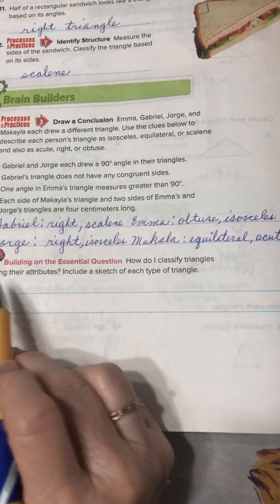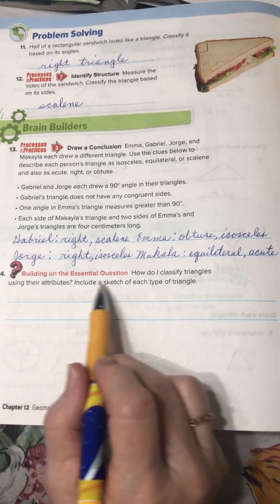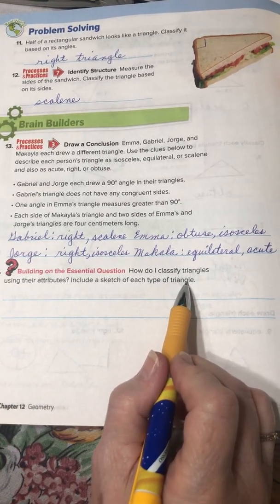How do I classify triangles using their attributes? Include a sketch of each type of triangle.